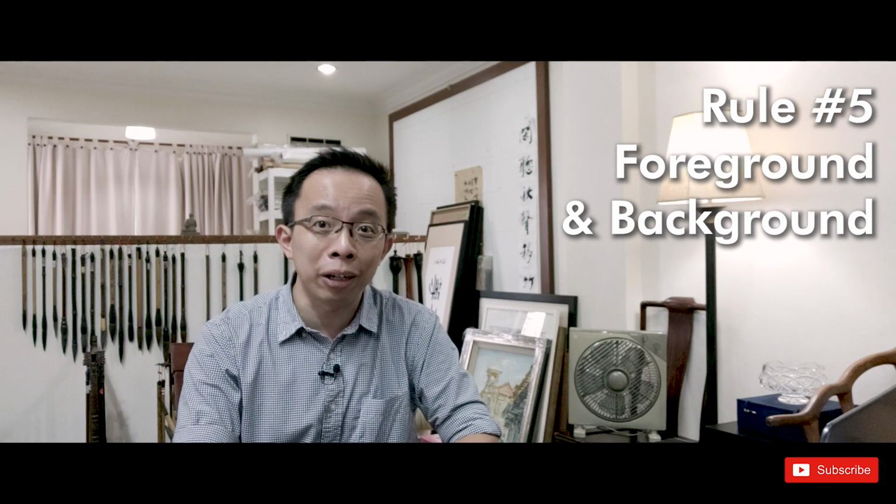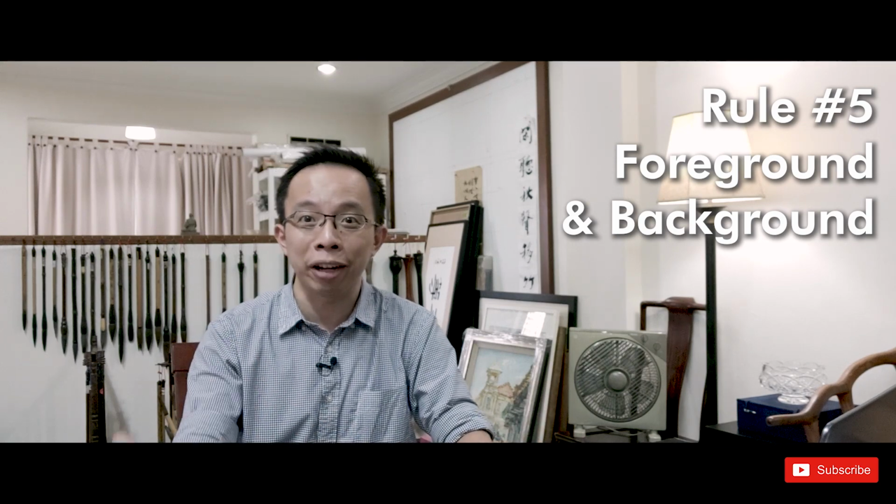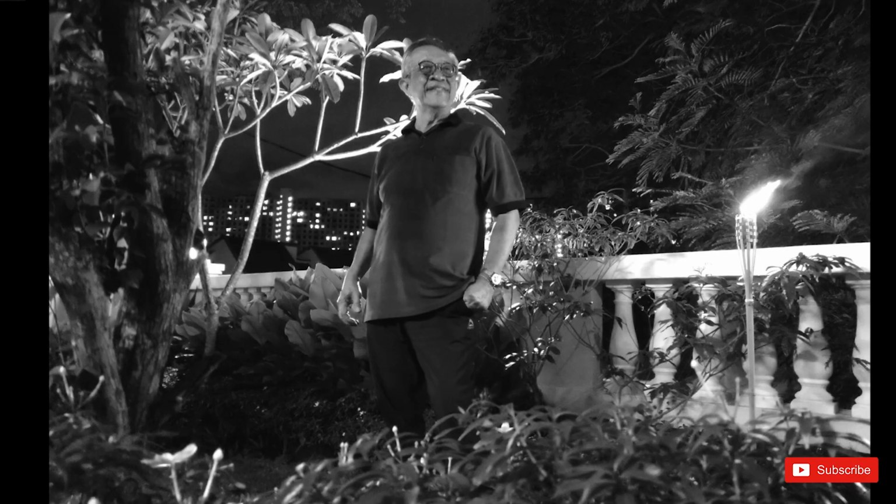And this is my favorite one, playing with foreground and background. I took this image last weekend with my dad. I had him stand at the corner of our garden. As you can see, the image looks quite average. It's quite flat, two-dimensional. For the second image, I've asked my dad to move to a different corner of our garden. I squatted down in front of some shrubs and some trees and took this shot from a low angle. Immediately, my subject became taller.